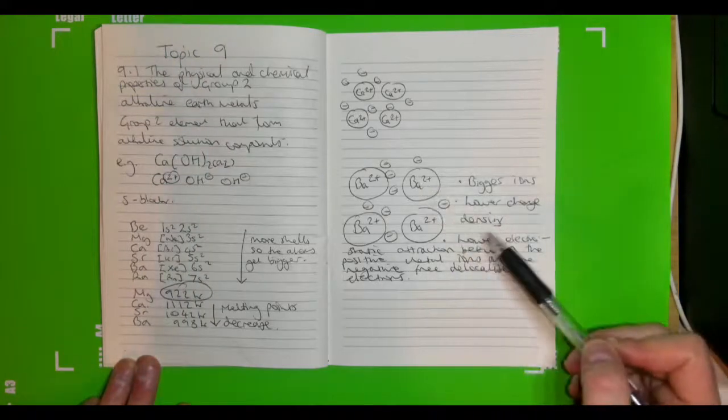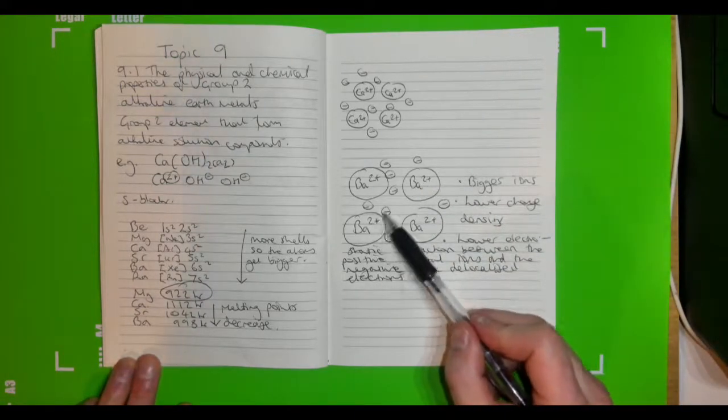And that's because the ions are much bigger, so they have a lower charge density. So that force of attraction is going to be much less.